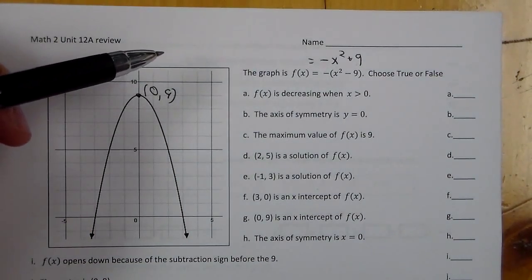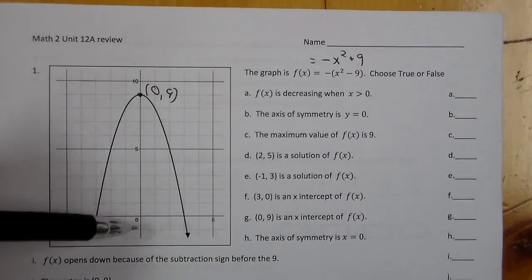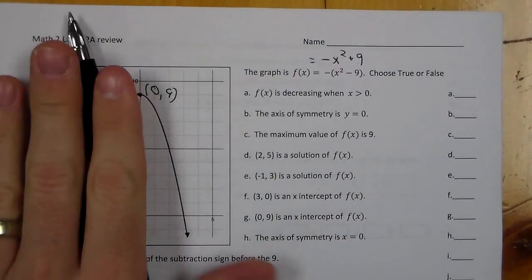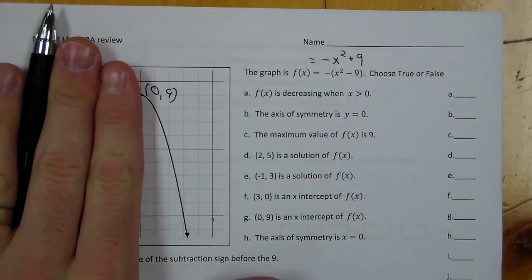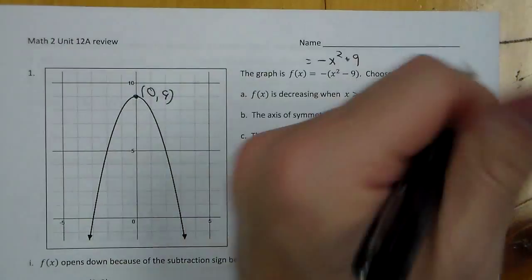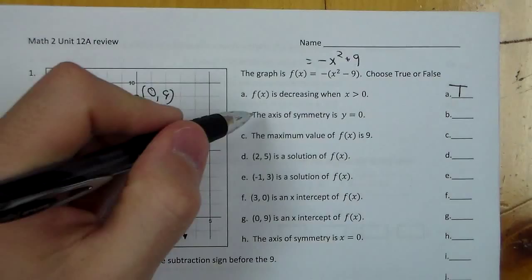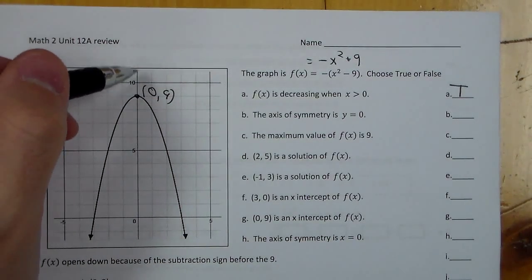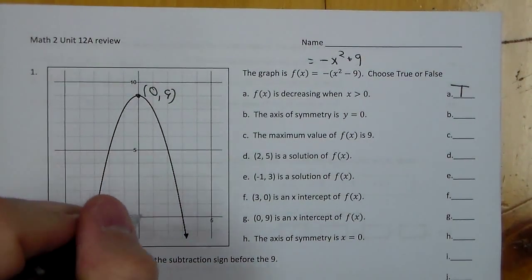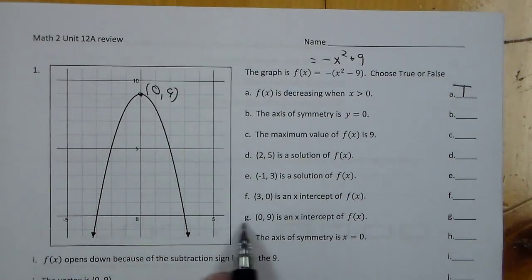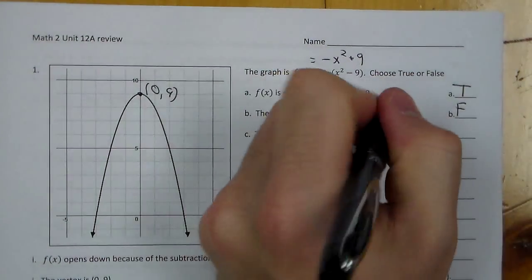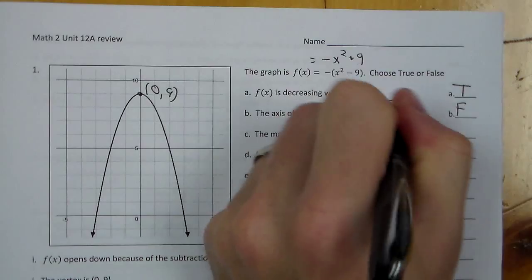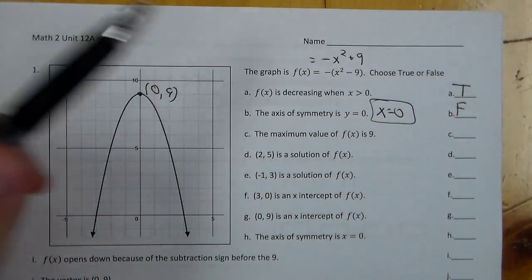So is the function decreasing when x is greater than 0? Any value where x is positive, or on this side of the graph, is the graph decreasing. If we look at the slope, that is negative, so that is true. The axis of symmetry is at y equals 0. That would be false, because y equals 0 is actually the horizontal line. It'd be x equals 0. Anytime we have axis of symmetry, it's x equals the value.